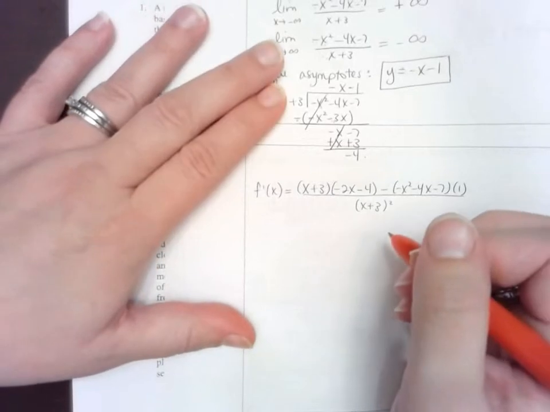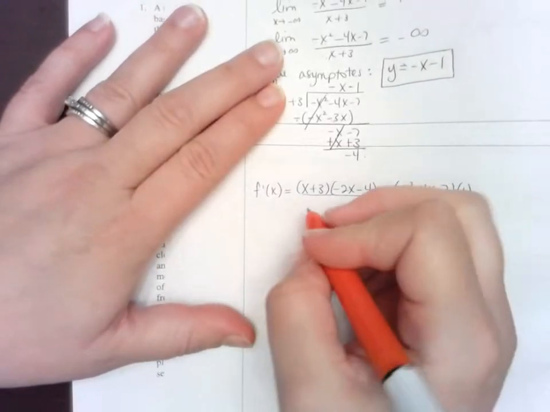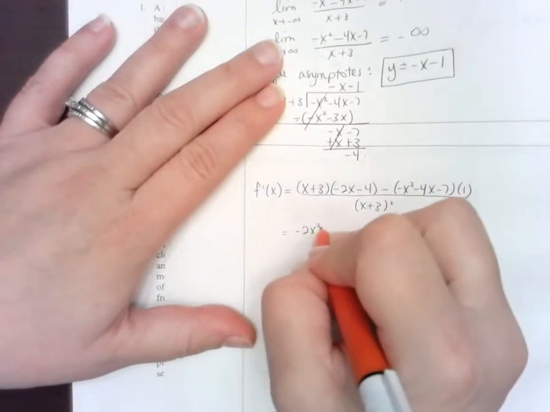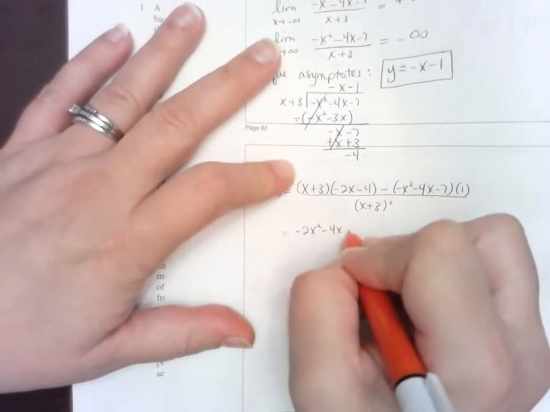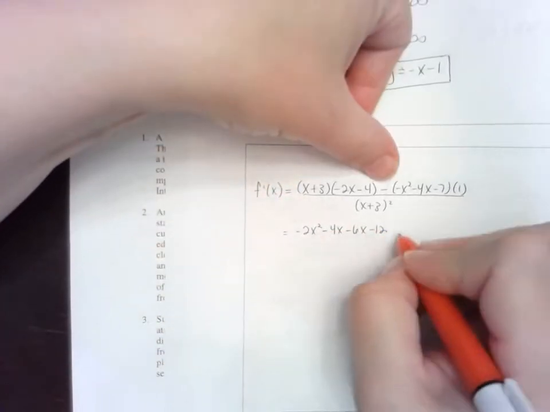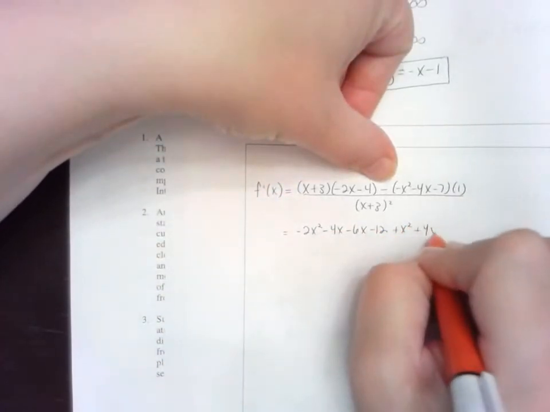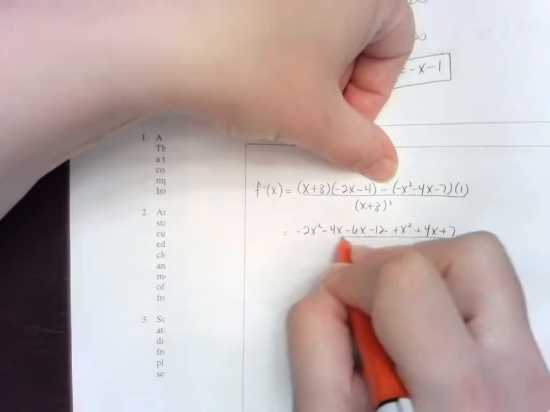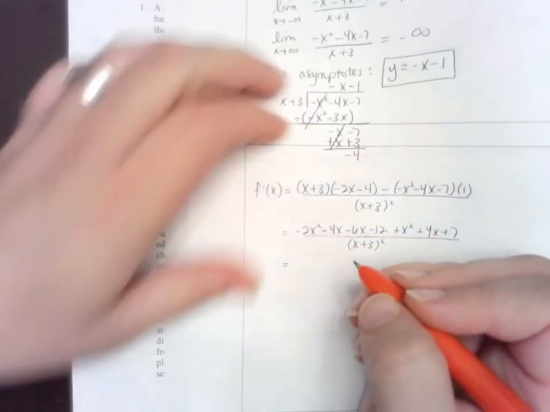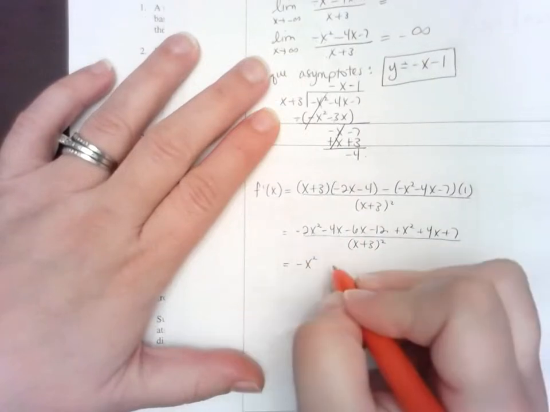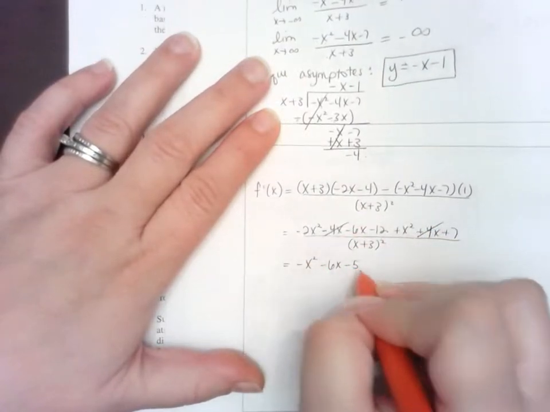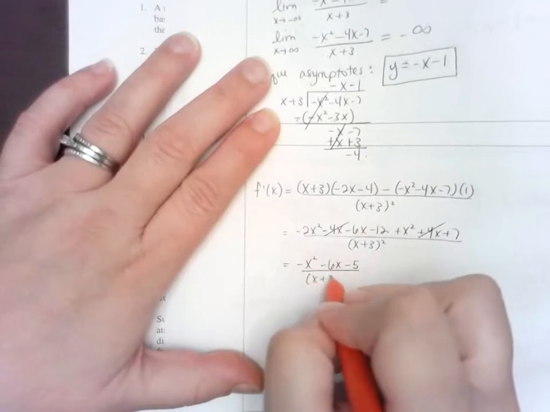I'm going to simplify what I have so that I can actually solve it here. We've got negative 2x squared minus 4x minus 6x minus 12 plus x squared plus 4x plus 7. My numerator becomes negative x squared minus 6x minus 5 over x plus 3 squared.